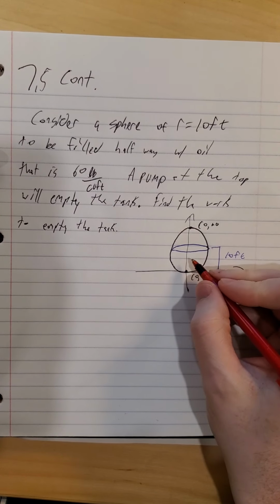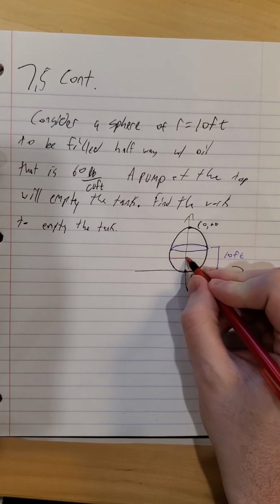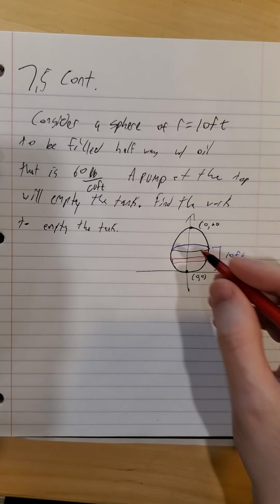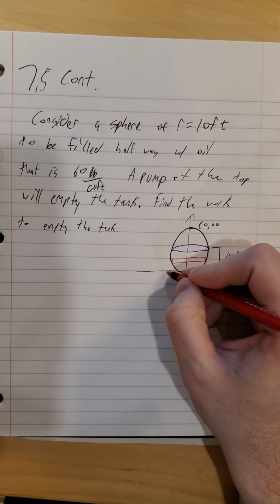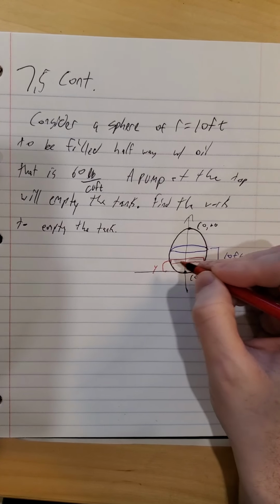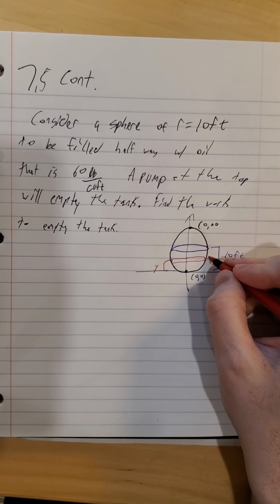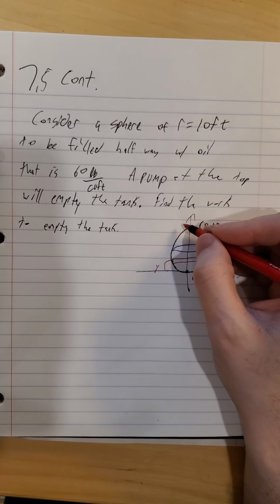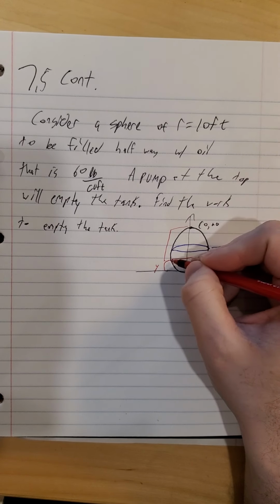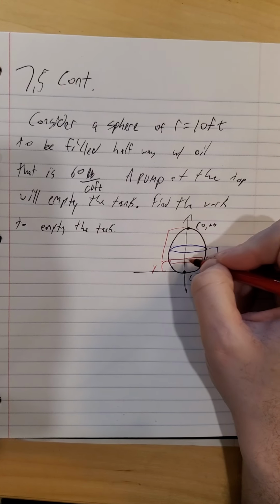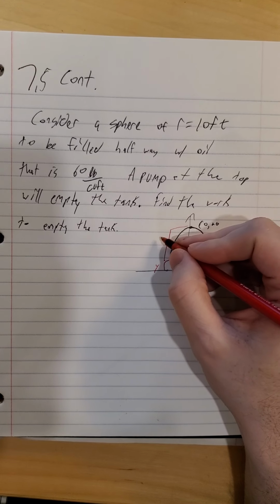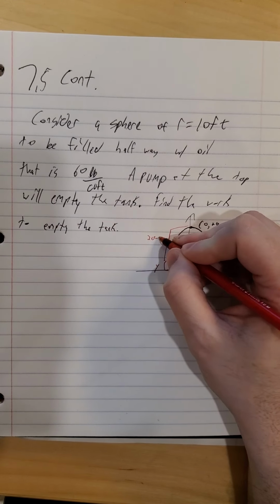And again, we'll draw a nice little representative rectangle. The three-dimensional version would then turn into basically a representative disk. So our height here would be y, our thickness delta y, and the height that the oil will travel from this representative piece would be then 20 minus y.